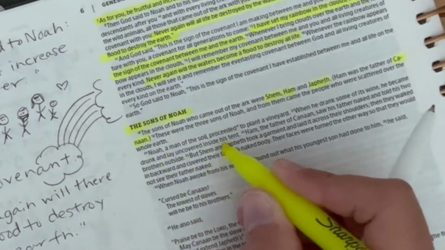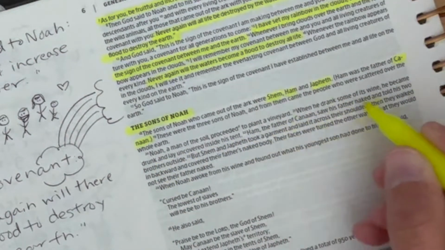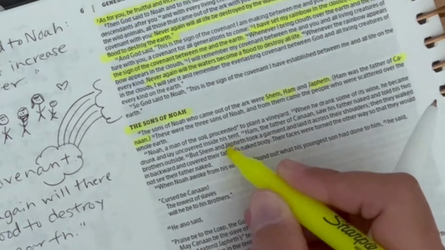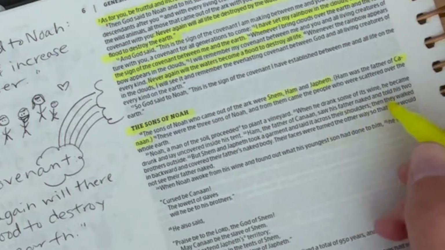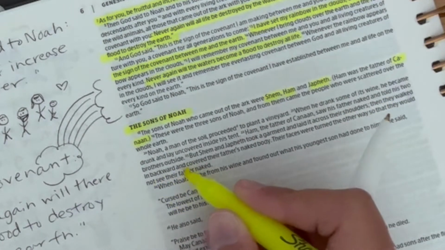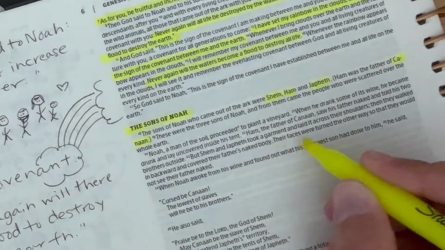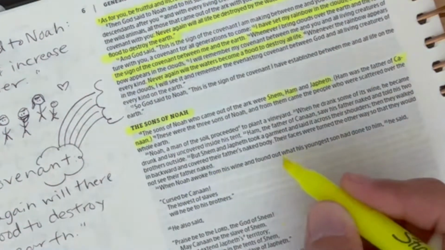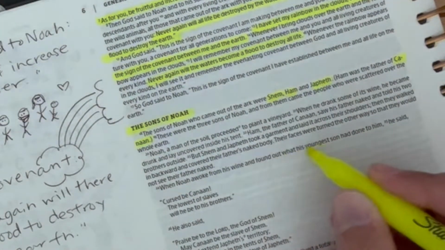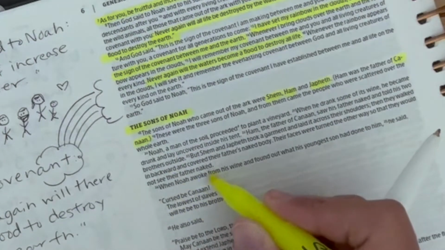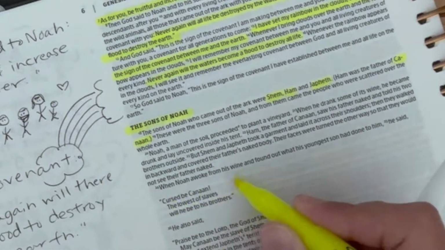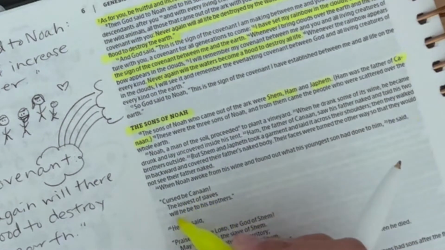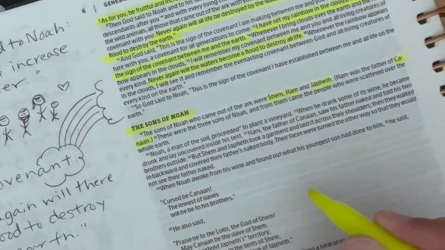Noah, a man of the soil, proceeded to plant a vineyard. And when he drank some of his wine, he became drunk and lay uncovered inside his tent. Ham, the father of Canaan, saw his father naked and told his two brothers outside. But Shem and Japheth took a garment and laid it across their shoulders, and they walked in backward and covered their father's naked body. Their faces were turned the other way so they would not see their father naked. When Noah awoke from his wine and found out what his youngest son had done to him, he said, "Cursed be Canaan, the lowest of slaves he will be to his brothers."